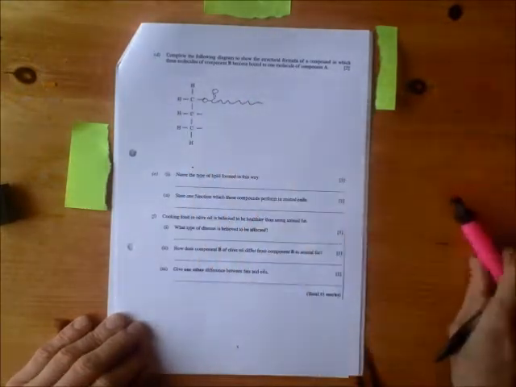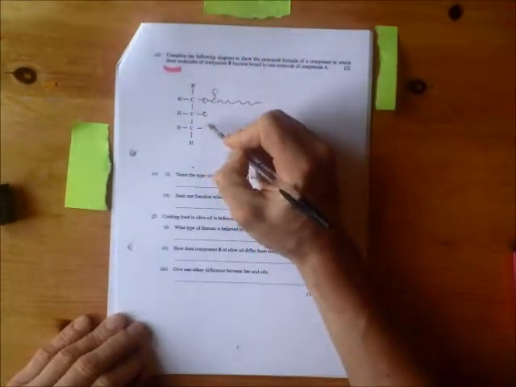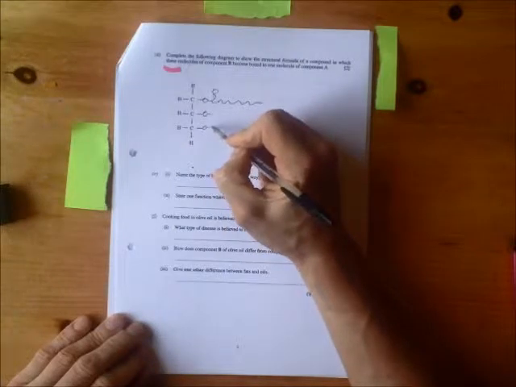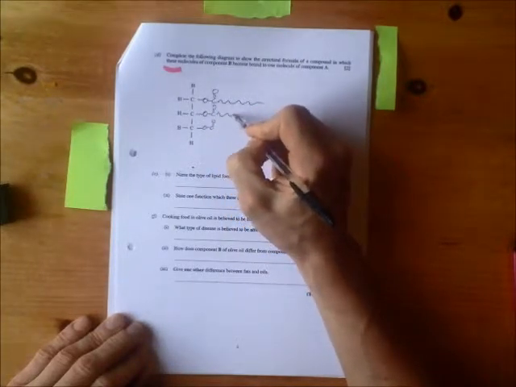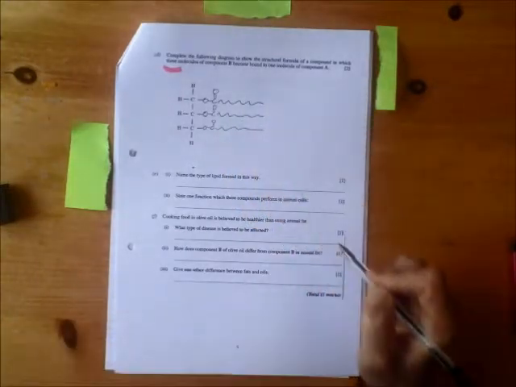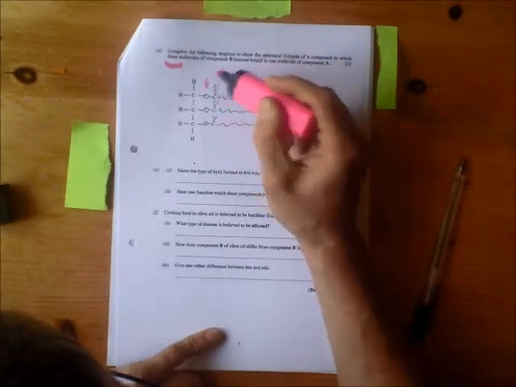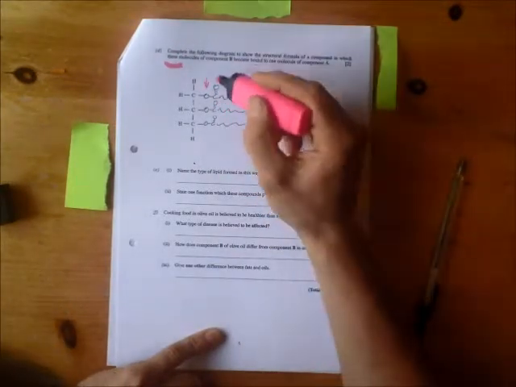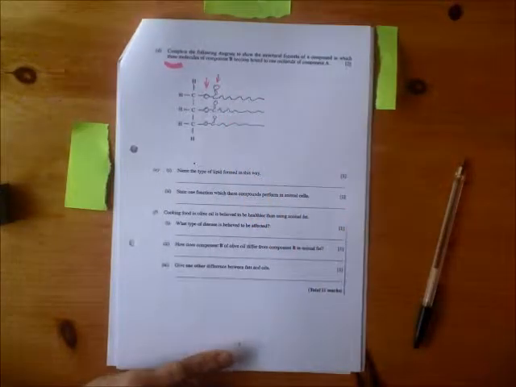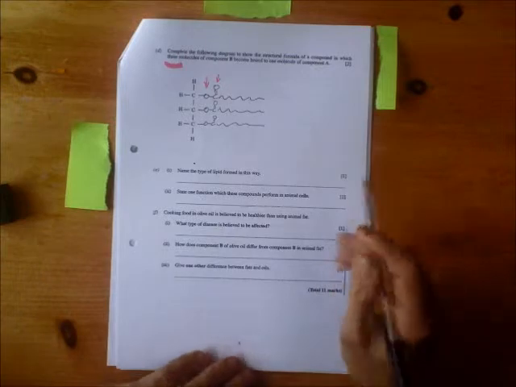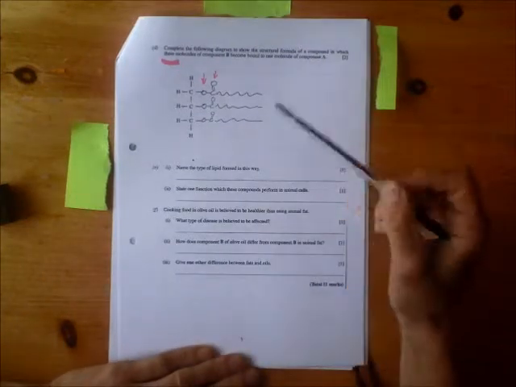So we have 3 molecules. So we're just going to do the same there. C, I'll just squeeze that in, and the wiggly tail is going to be the same. And there's going to be 1 mark for putting the oxygen in the right place, and the other mark is for carbon with a double bond oxygen attached to it.